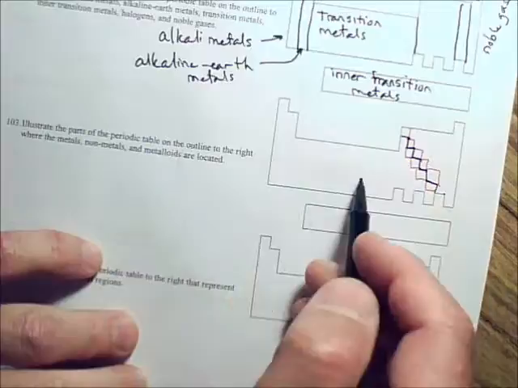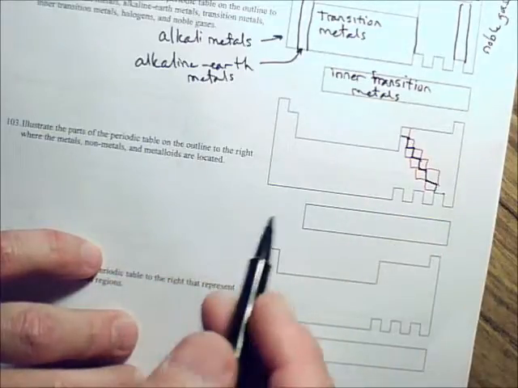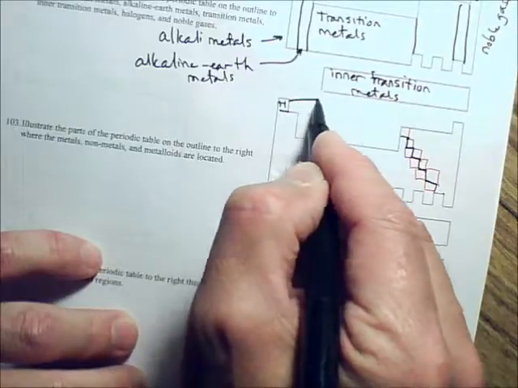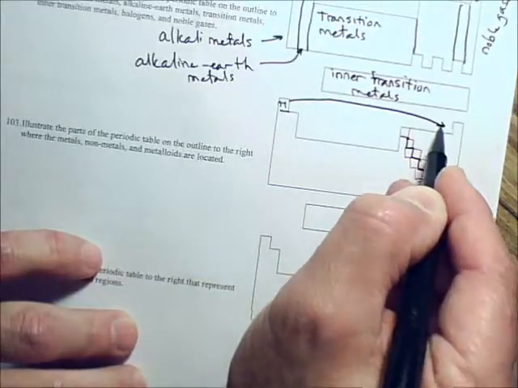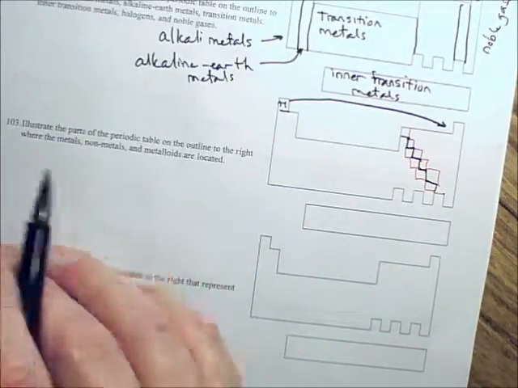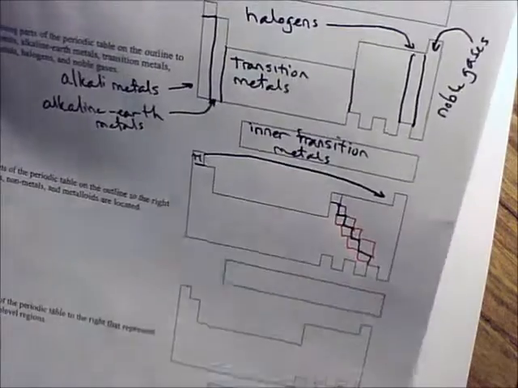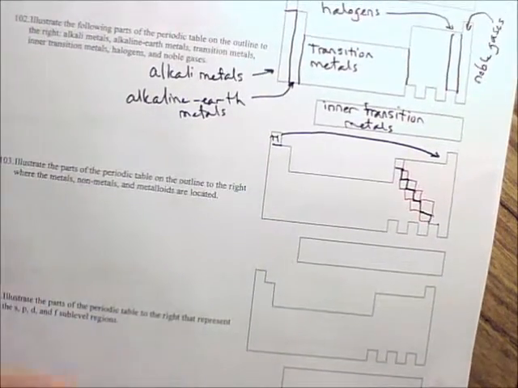Okay, so metals are over here, nonmetals are over there, except for hydrogen, because hydrogen actually belongs, in this context anyway, right there. So you said to the left of this is metal. Yeah. Okay.